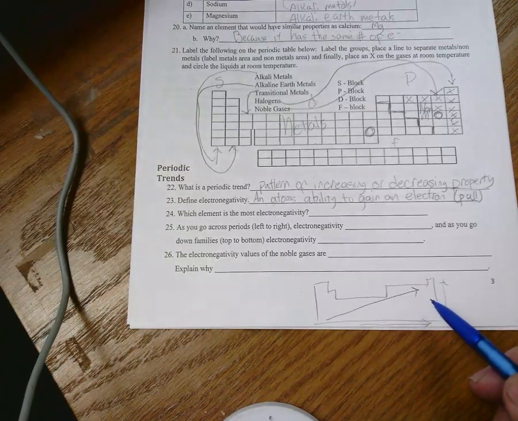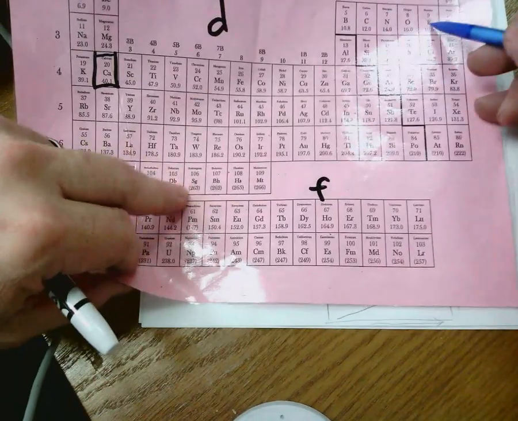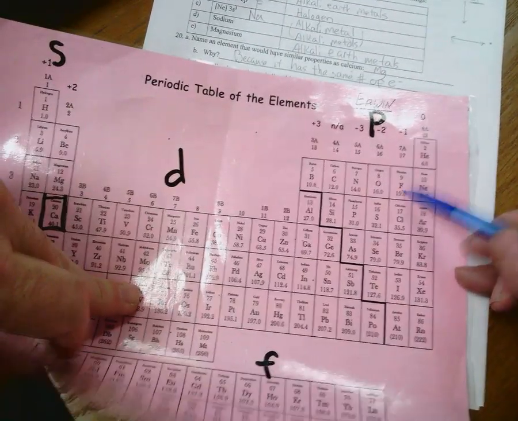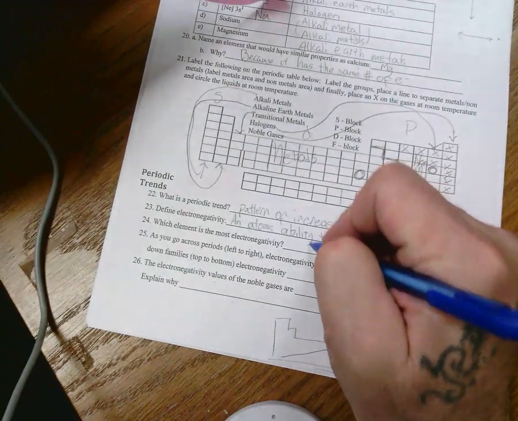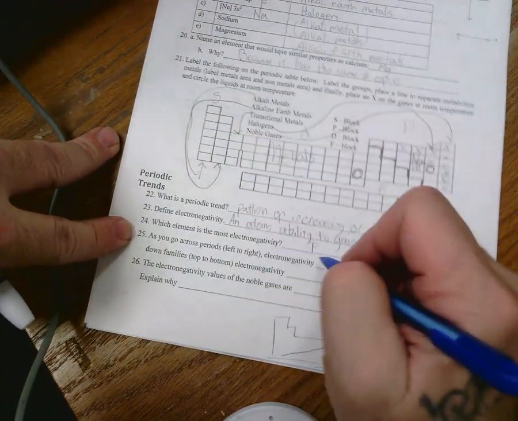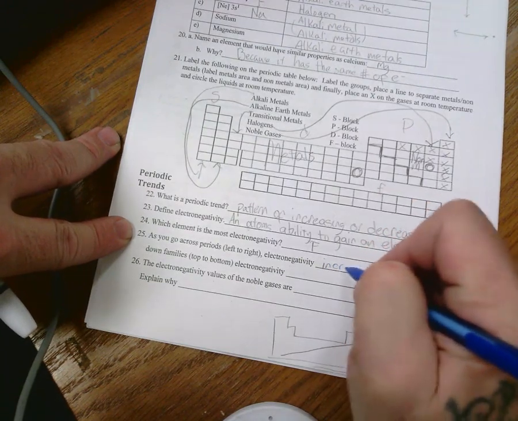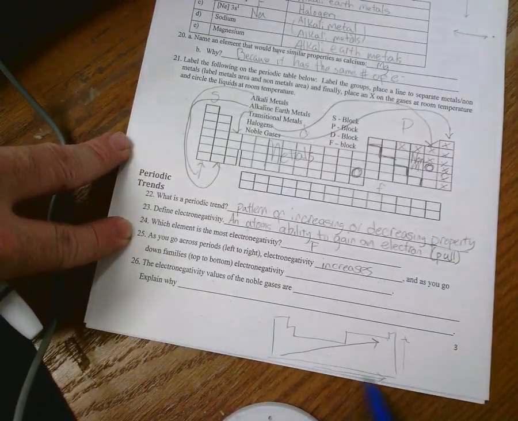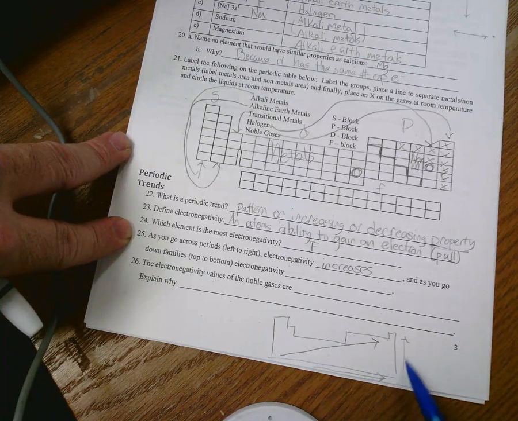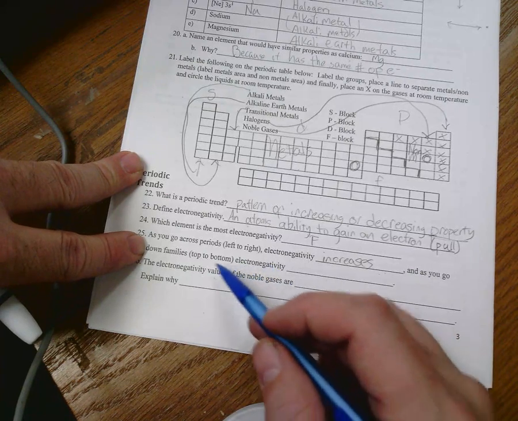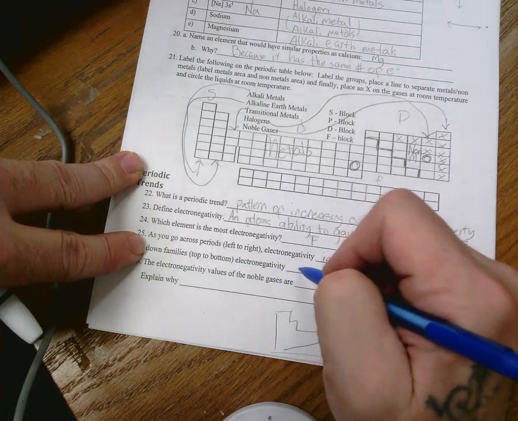It's going to be up in this corner. It's going to be fluorine. As you go across the period from left to right, electronegativity increases. I drew the picture, and I know that it increases as I go left to right. Also as I go up. And as you go down a family, it decreases.